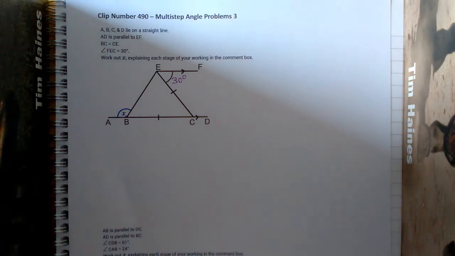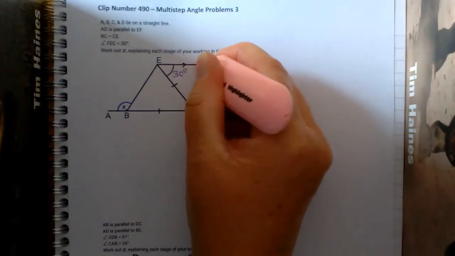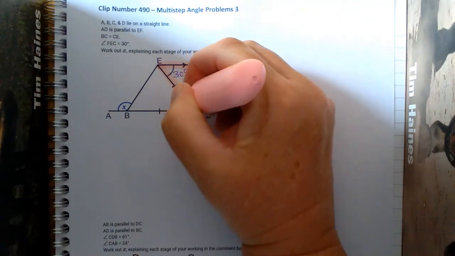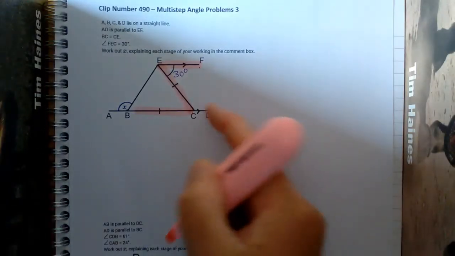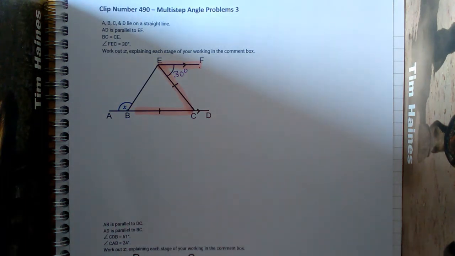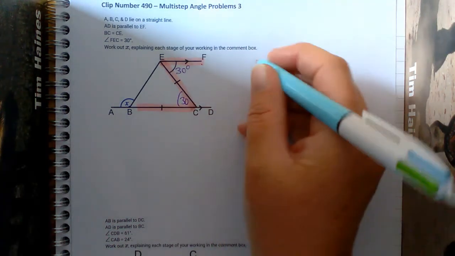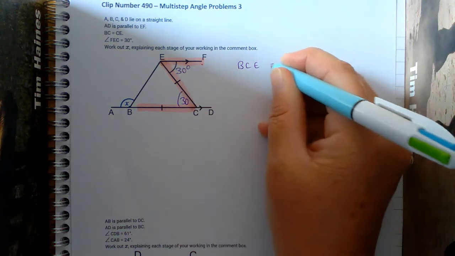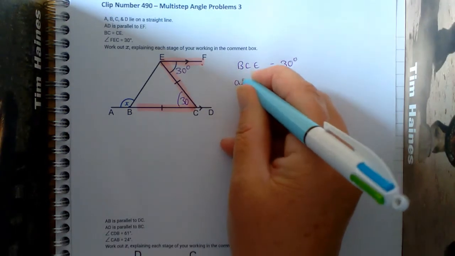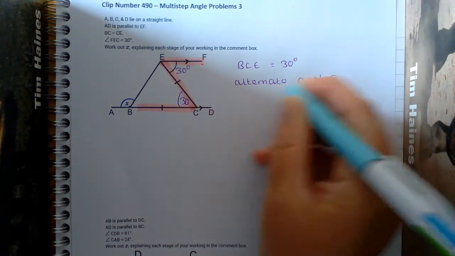Okay, that's the only bit of information I've got, and I've got to figure out what X is over here. The first thing I can see is if this is 30, I've got to look at angles that I can work out just from that 30. If you remember from last week's work, you can see this Z, because these two lines are parallel and we've got the line going through them. So I know that this angle here has also got to be 30. So I know that BCE is equal to 30 degrees because alternate angles are equal.